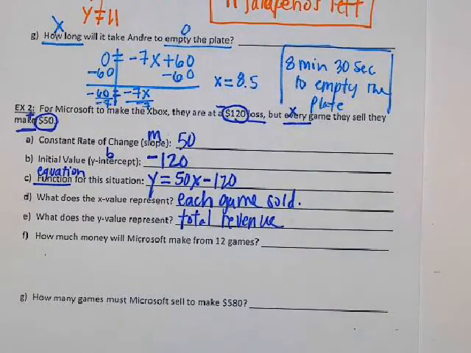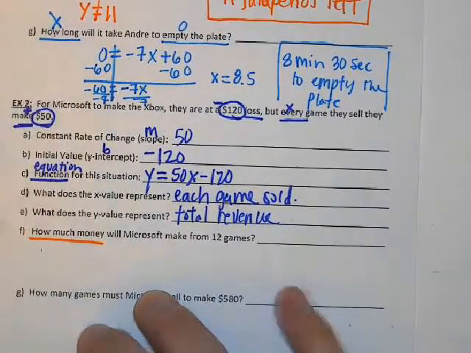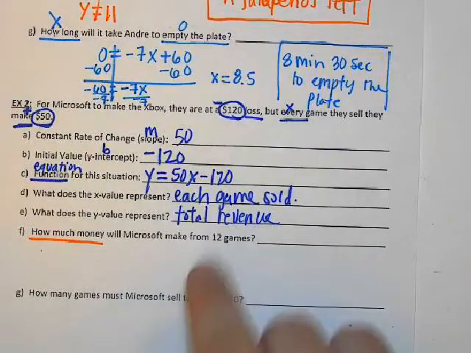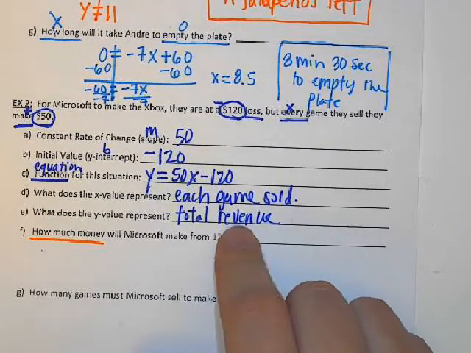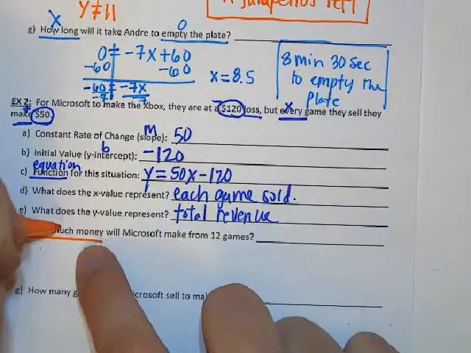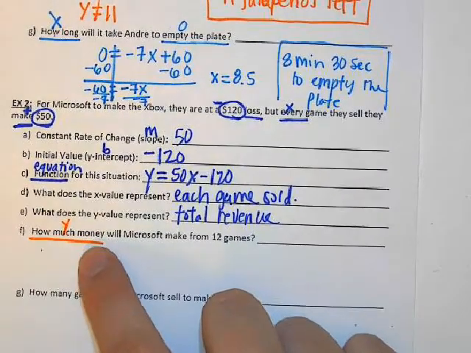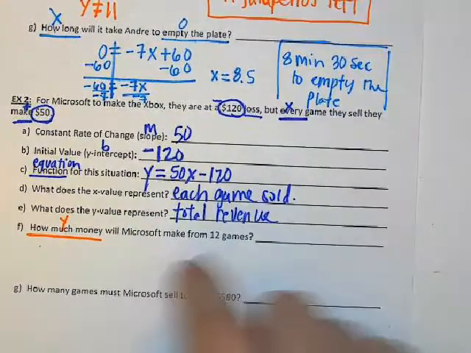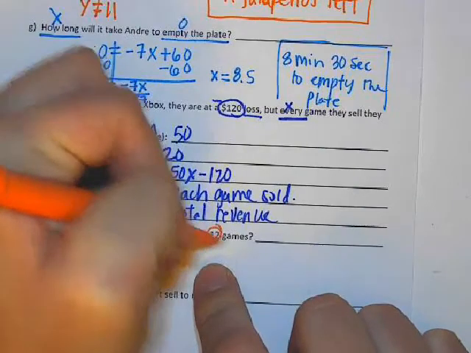Okay? All right, F. How much money will Microsoft make from 12 games? Okay, how much what? Money. So what am I looking for? Looking for money, right? Which is my y. So I'm looking for the y. Will Microsoft make from 12 games?